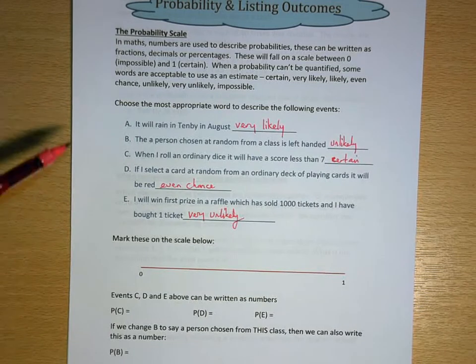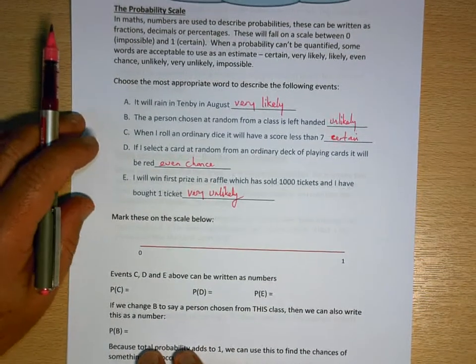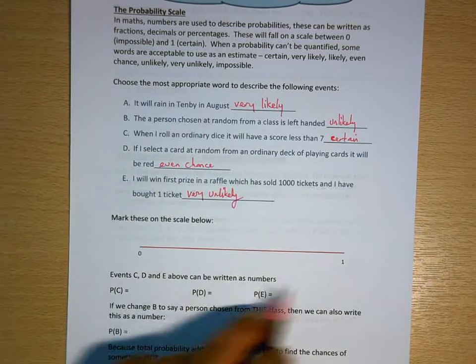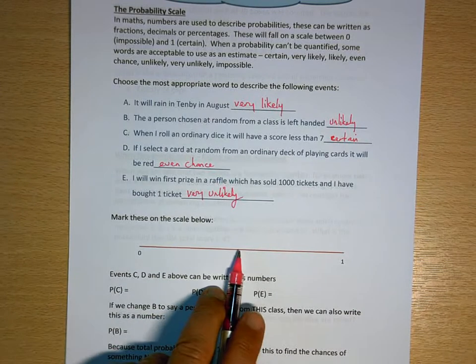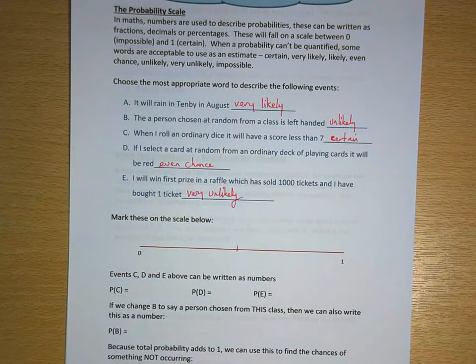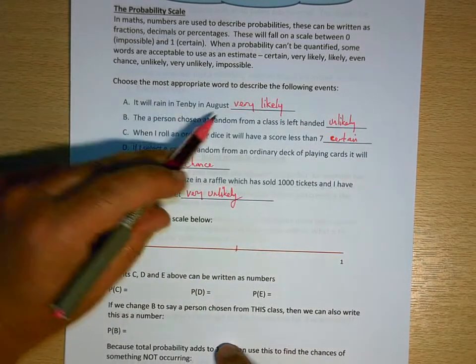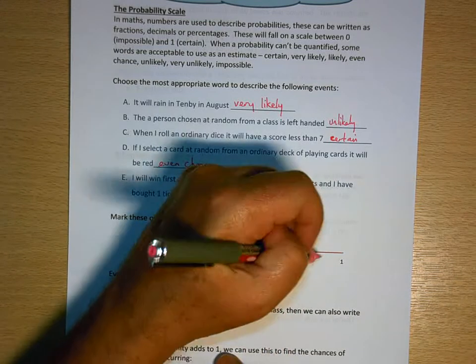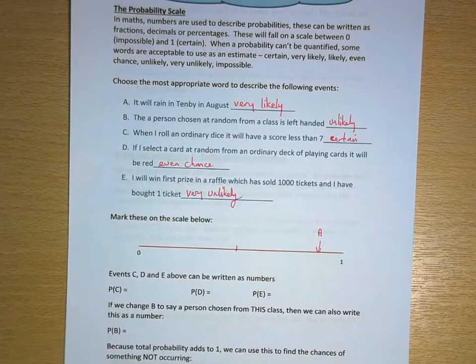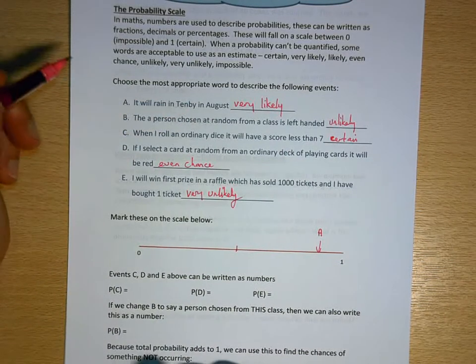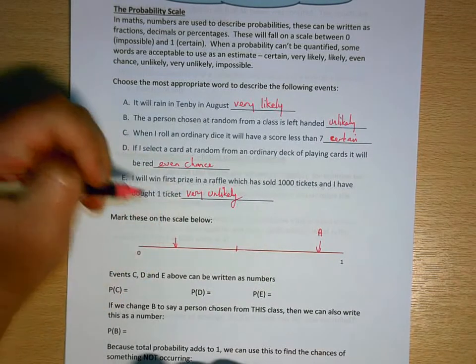Another thing they like to get you to do at the easier end of GCSE is to mark things like that on the probability scale. So you can see there the scale goes from 0 to 1. So halfway would be where evens, less likely, more likely. So very likely it's going to rain in Tenby in August means you're going to put it up there somewhere. Now it's not exact, but it's going to be closer to 1 than to halfway. The person chosen at random from a class is left-handed, unlikely, probably about there.